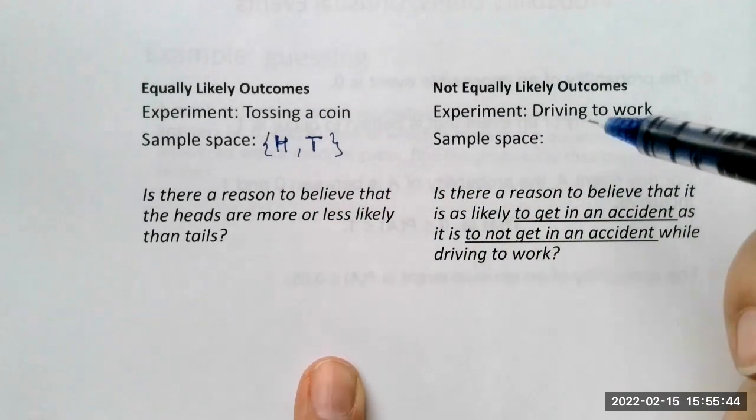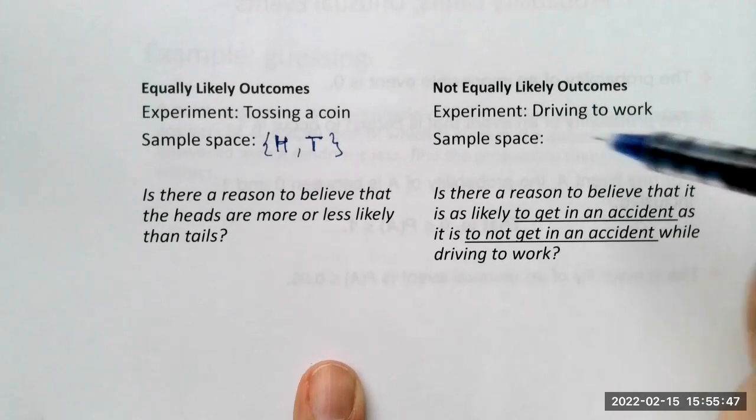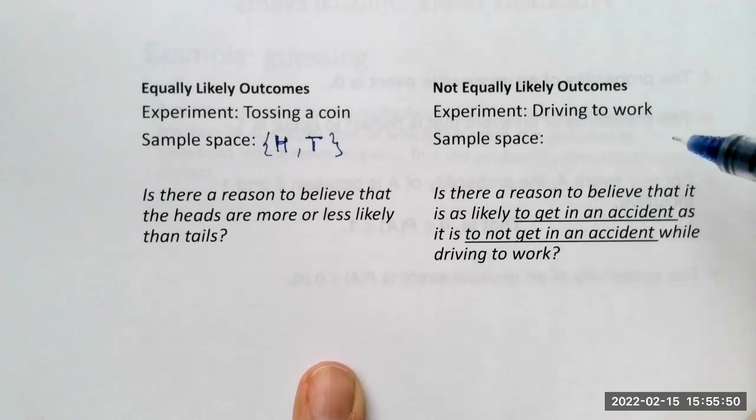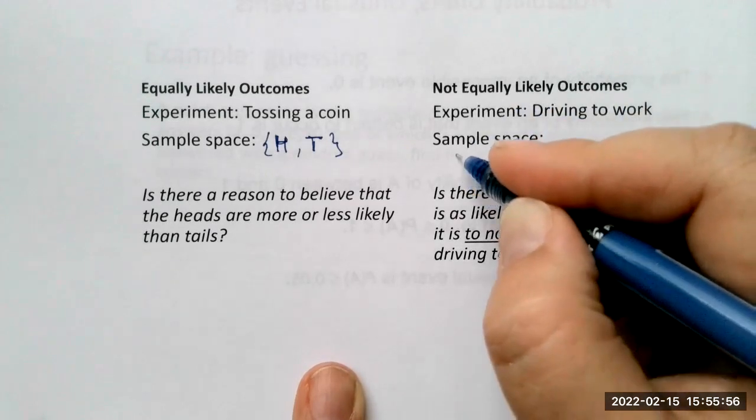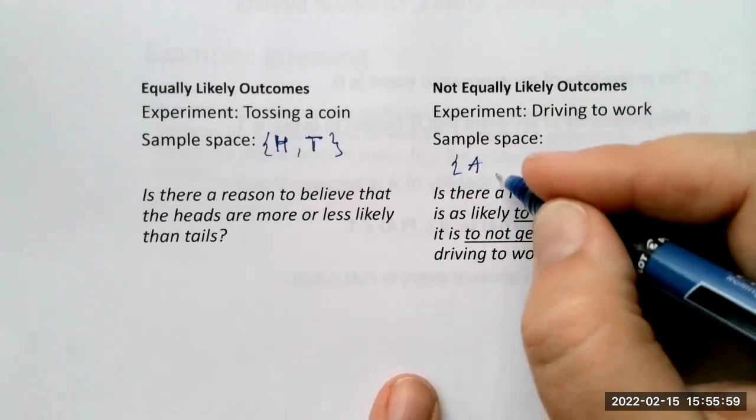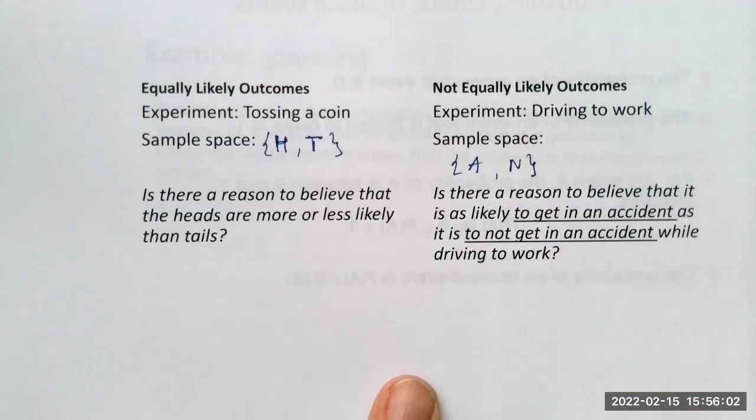Now, another example of not equally likely outcomes. An experiment is driving to work, and the sample space would be either getting in an accident or not getting in an accident on the way to work. That's your sample space. And the question is, is there a reason to believe that it is more likely to get in an accident than not to get in an accident while driving to work? Well, obviously, these outcomes are not equally likely.